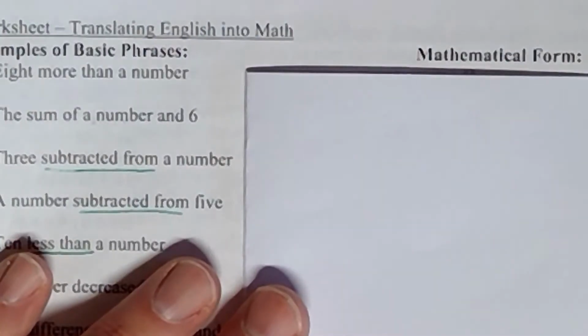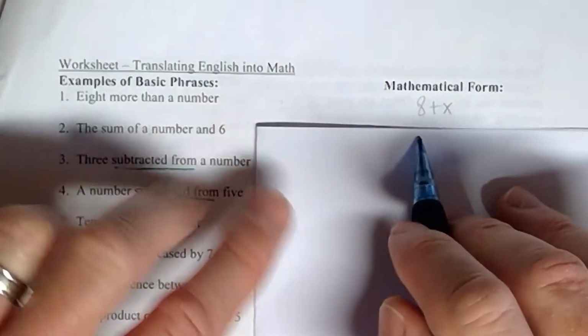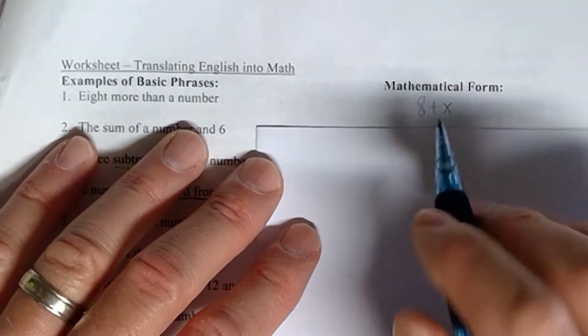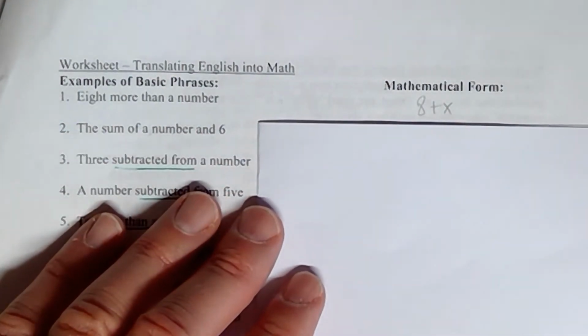Okay, and number one right there, 8 plus x, right? So you could say 8 plus x. You could also say x plus 8. If you had said x plus 8, you don't need to change it. You did it right. Okay, same answer.